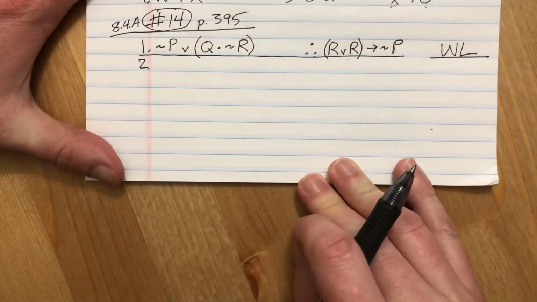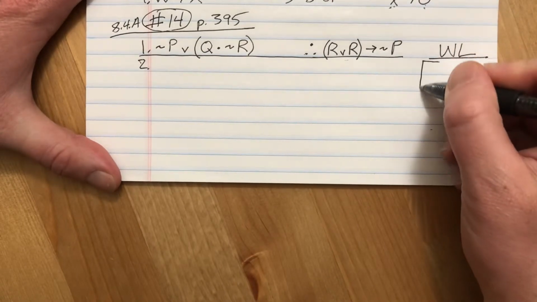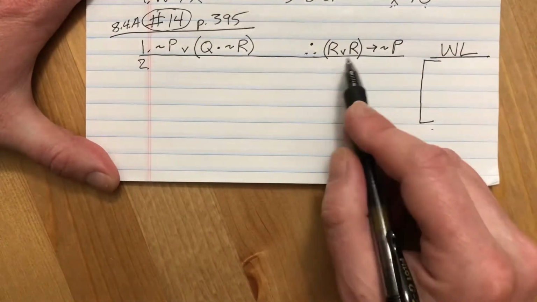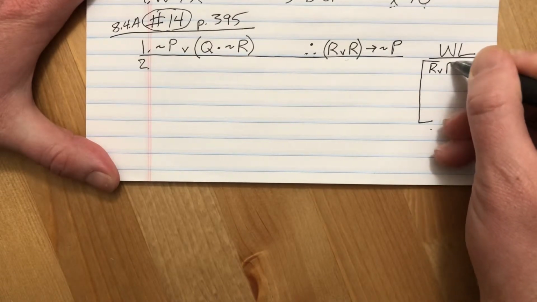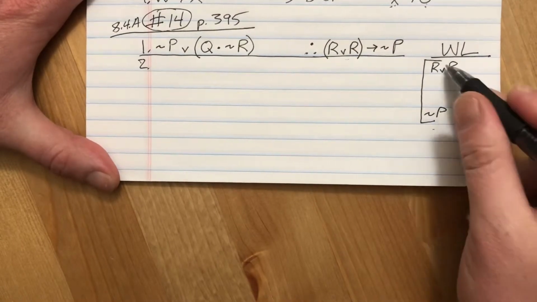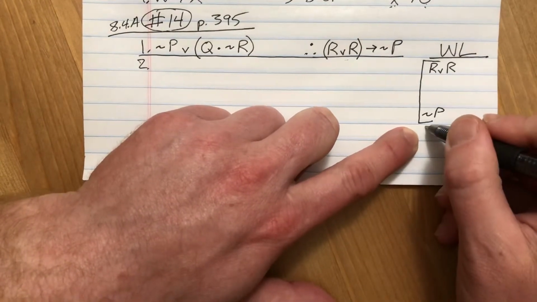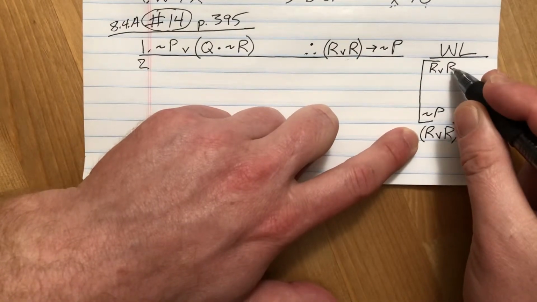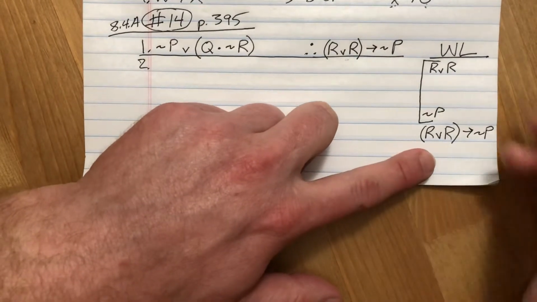Now, we should notice that we're trying to prove a conditional, so a good strategy would be to use conditional proof. If we use conditional proof, we're going to want to assume the left side of the arrow, R or R, and then we're going to try to get not P at the bottom, which then will allow us to write after the box, if R or R, that leads us to not P. So then not P by conditional proof.